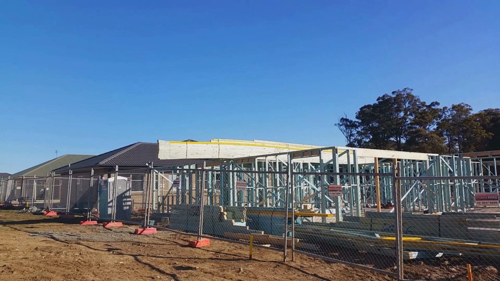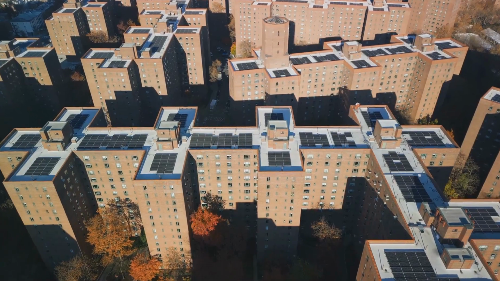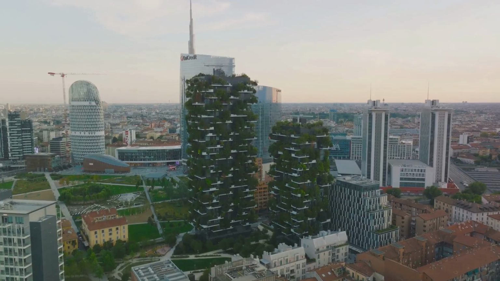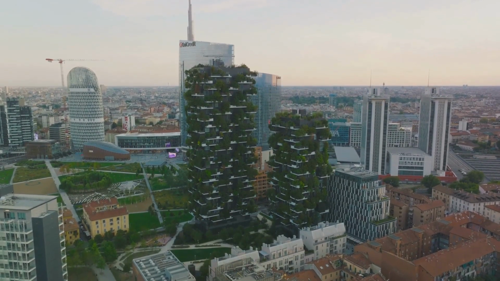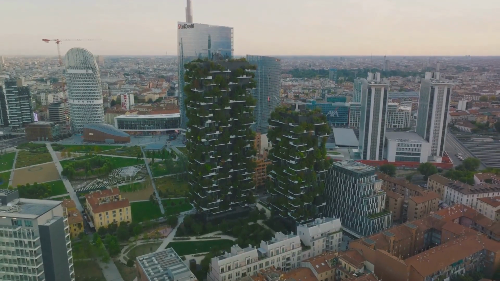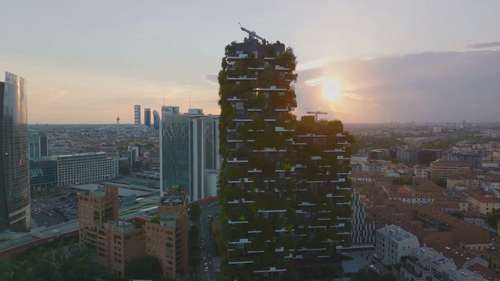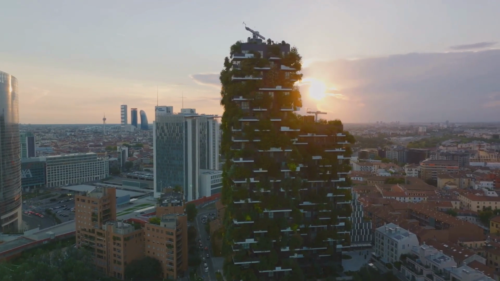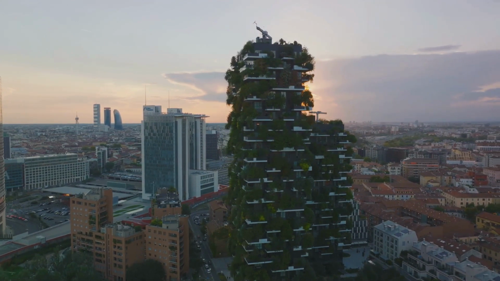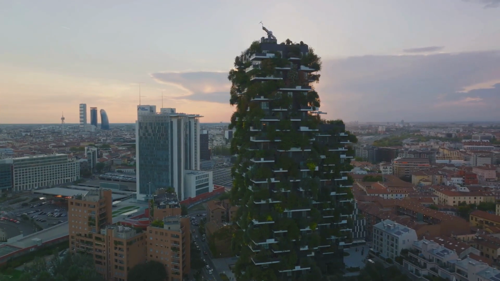Next, we have the potential for more sustainable housing. As climate change concerns grow, so does the demand for eco-friendly homes. Solar panels, energy-efficient appliances, and green building materials are already popular. But the future might bring more radical changes. We could see more houses built with recycled materials, more green spaces integrated into urban developments, and more innovative solutions to reduce our carbon footprint.